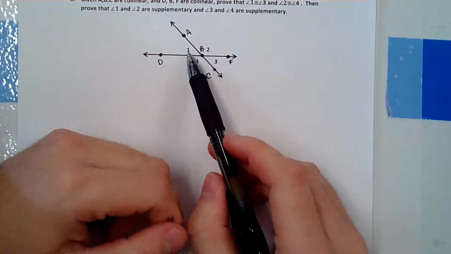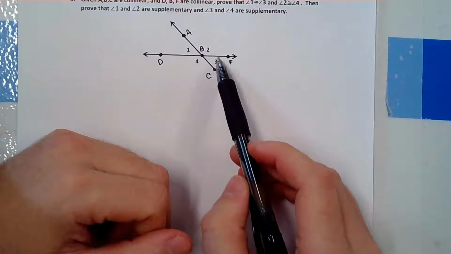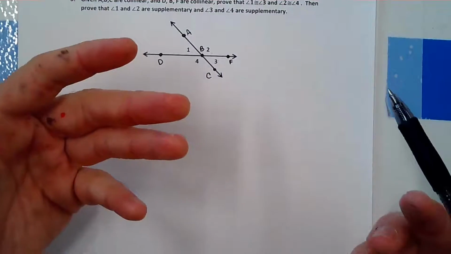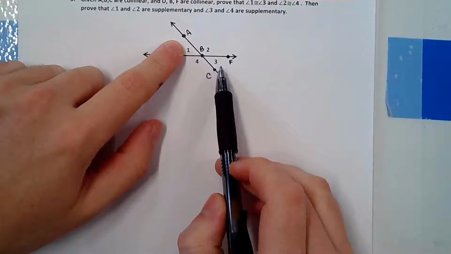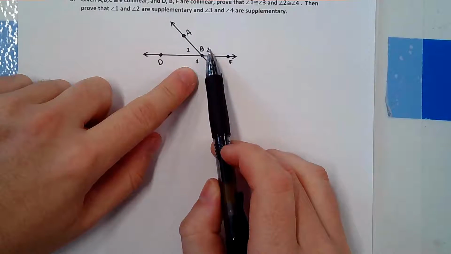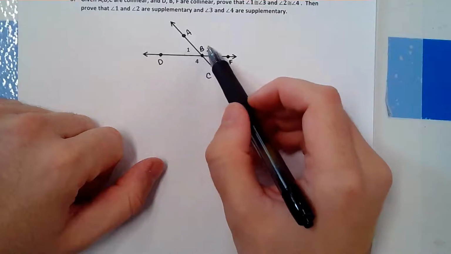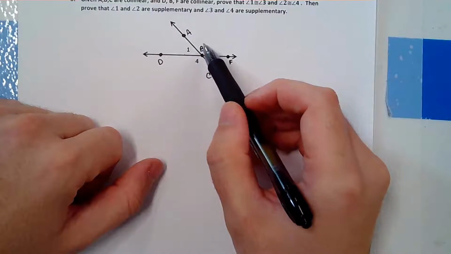No, say, look, 1 and 2 are a linear pair. 3 and 4 are a linear pair, so they both add up to 180, right? Do some subtraction, do some substitution, therefore 1 equals 3. Do the same thing with 2 and 4. Prove that 1 and 2 are supplementary, so prove that these guys add up to 180. How would you go about doing that, you think?